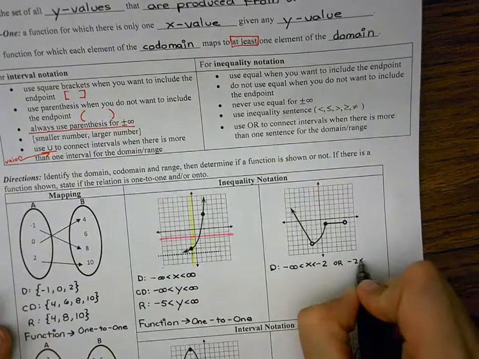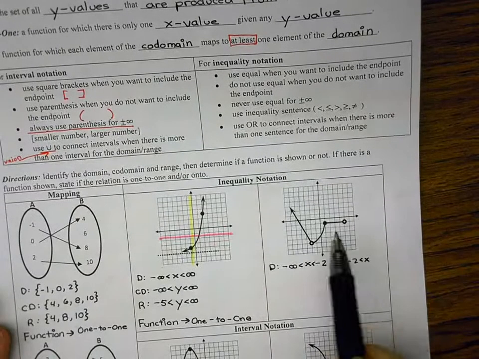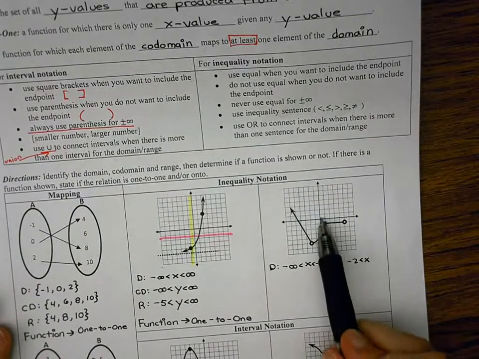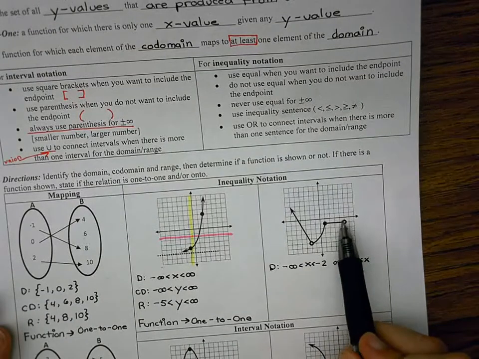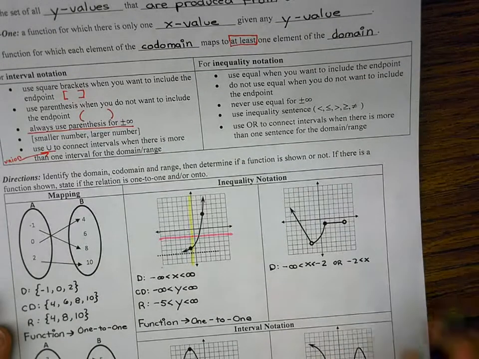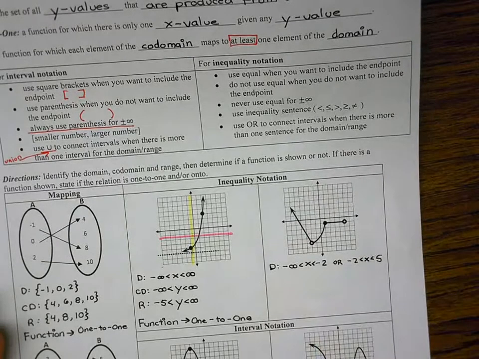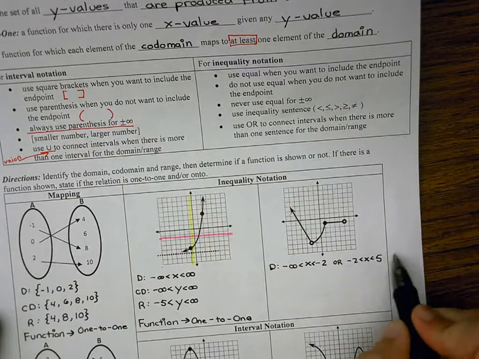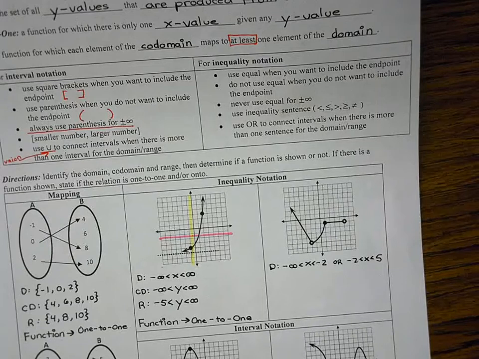Again, there is no point, so no equals. And I'm going to work my way over. There's something at -1, something at 0, something at 1, something at 2, something at 3, something at 4. Uh-oh, there's a hole at 5 once more. And again, no equals. If there was another interval, I'd write "or" and write the next interval, but this graph never picks back up again. The graph is done at 5, and so that's the end of my domain.